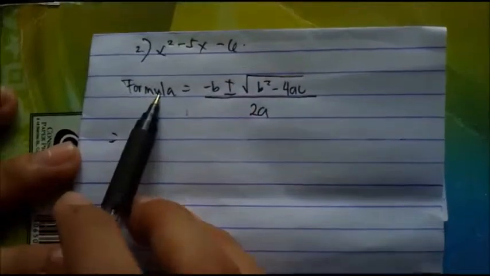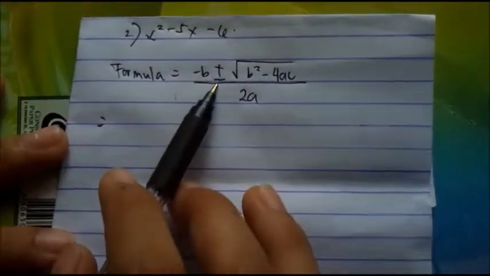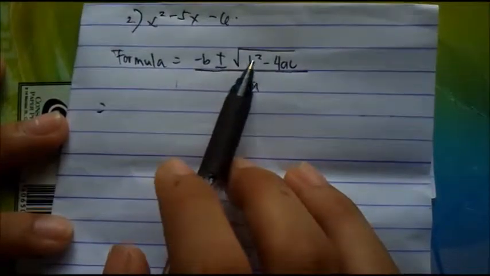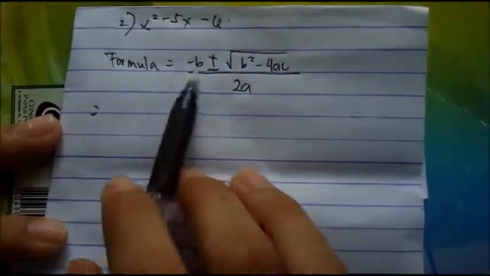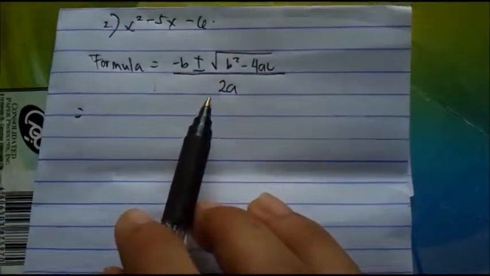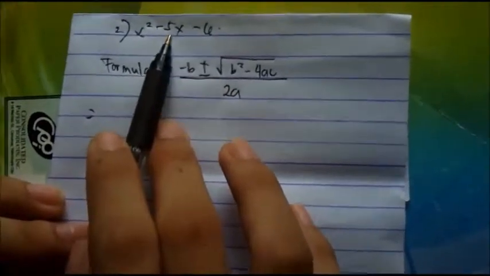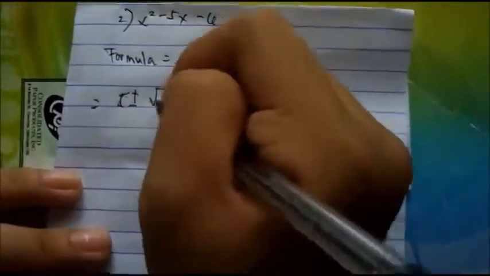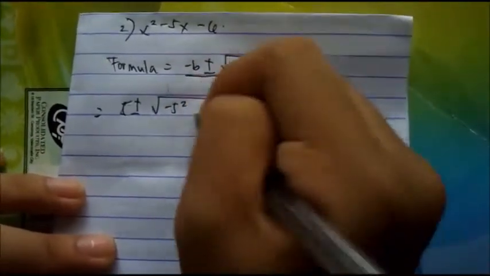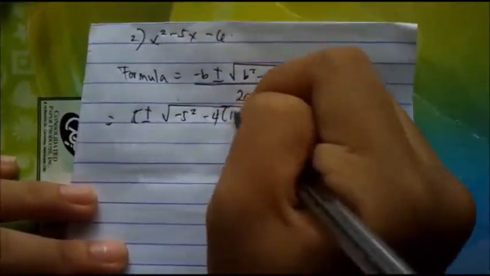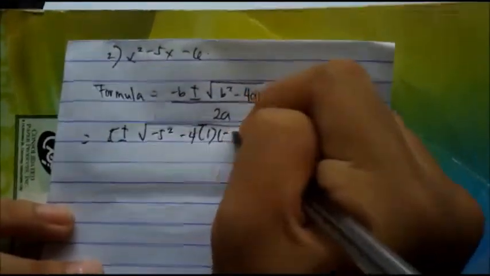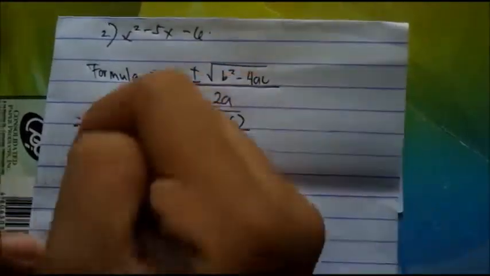Then the formula for the quadratic function is negative b plus or minus the square root of b squared minus 4ac over 2a. So now let's substitute. For negative b, since it is negative 5x, when transposed it becomes positive 5. So 5 plus or minus the square root of negative 5 squared minus 4 times 1 times negative 6, over 2 times 1.